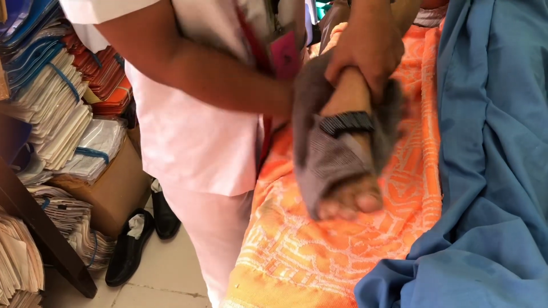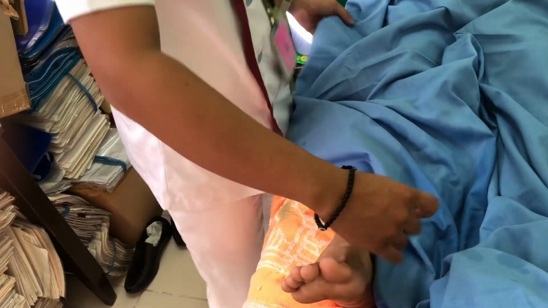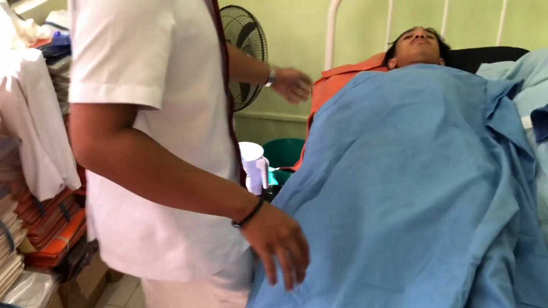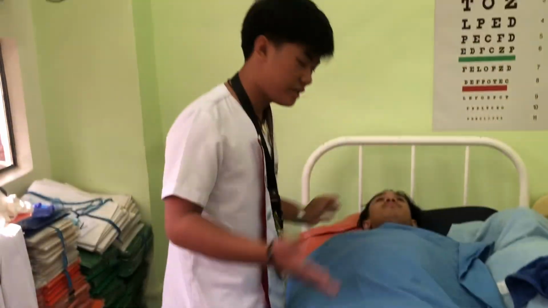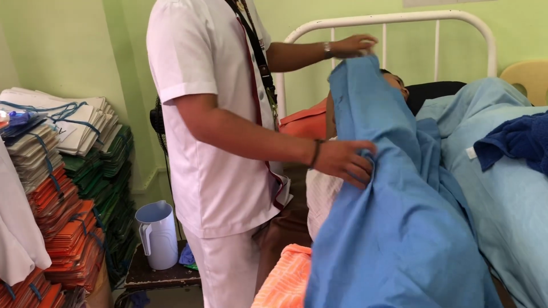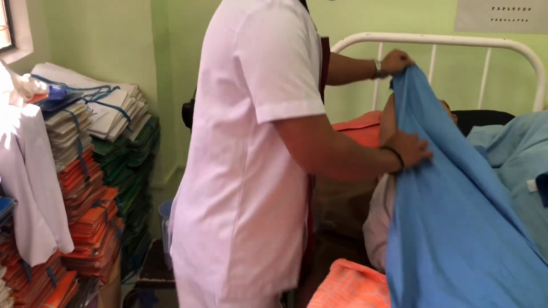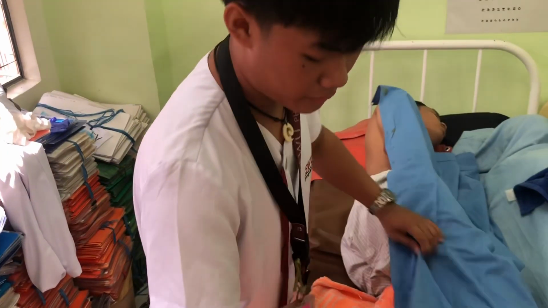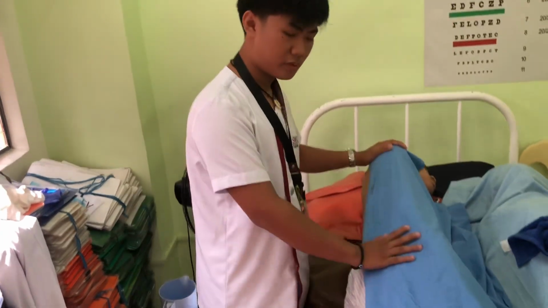After we are done washing the lower extremities of the patient, we're going to proceed with the back. We're going to ask the patient to position in a side line. Sir, can you please assist me? We're going to cover the other parts of the patient's body, only exposing the back.